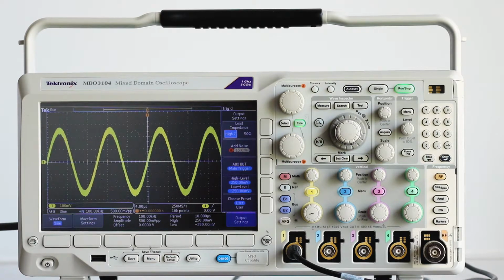You can see that triggering is just now being lost. The auxiliary output can be main trigger, event, or AFG. High and low level can be set. Presets can be determined by the user or made to conform to transistor-transistor logic, or complementary metal oxide semiconductor logic.